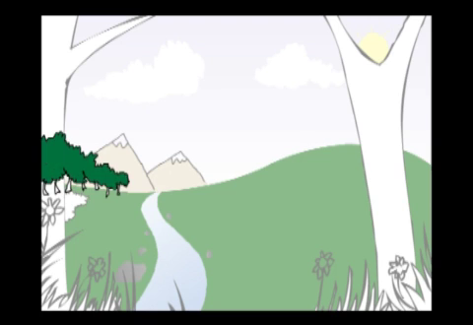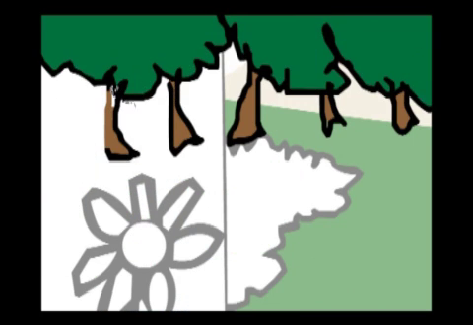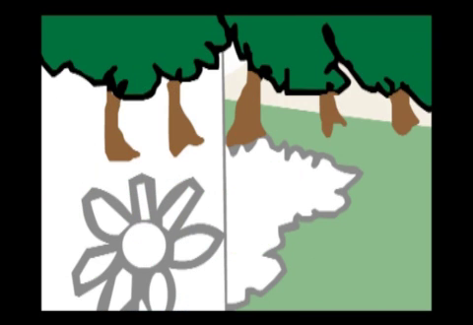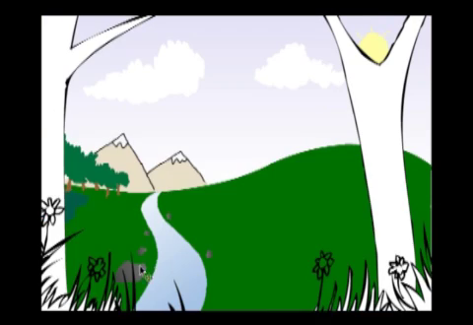But I'm just going to go ahead and show you how to color the background, and then when you're making your own animation, you can just wait to color the background until after you've animated the scene.